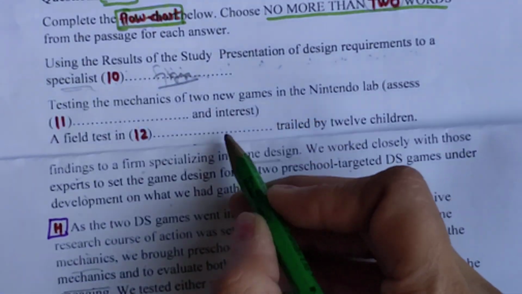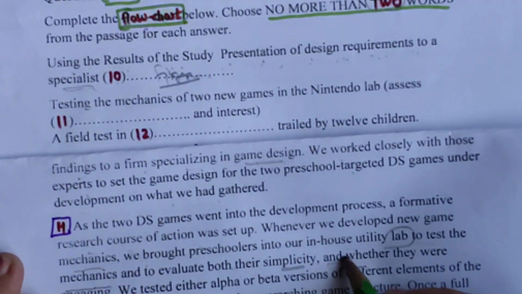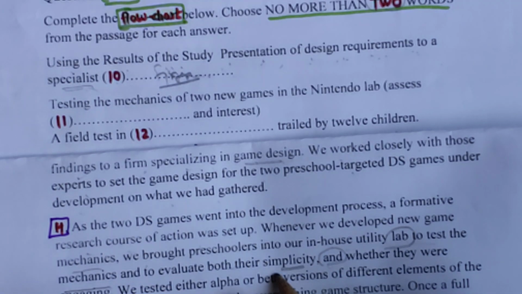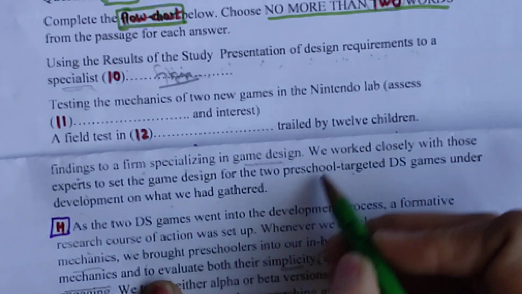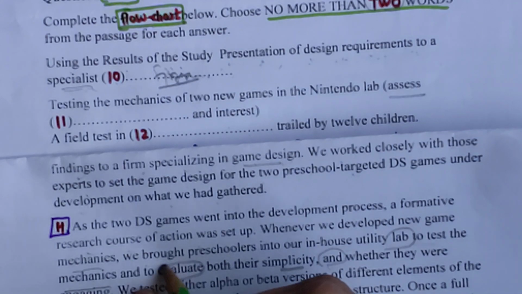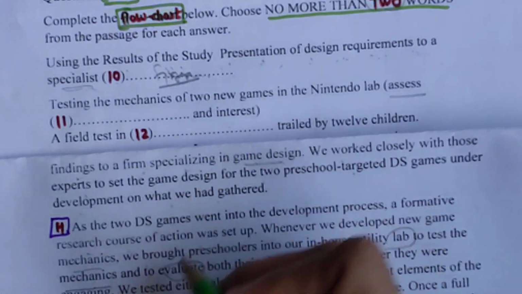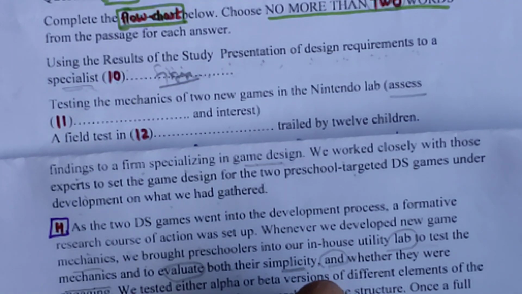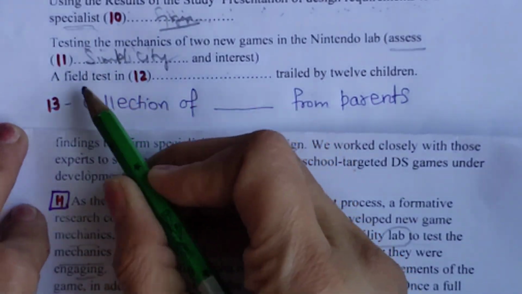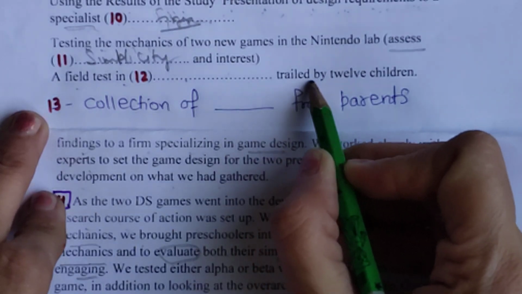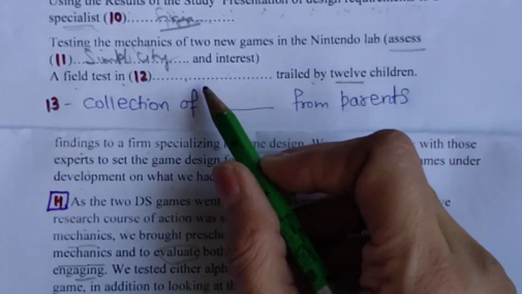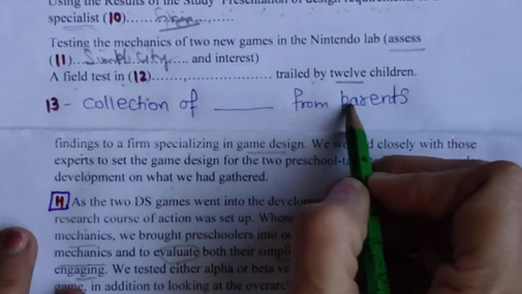Engaging means interest, and is also there, so we will go for assess. Assess means evaluate both their simplicity and engaging, meaning interest. So we will write here: simplicity. Now the next, twelve: a field test trialed by 12 children, and a collection of dash from parents.